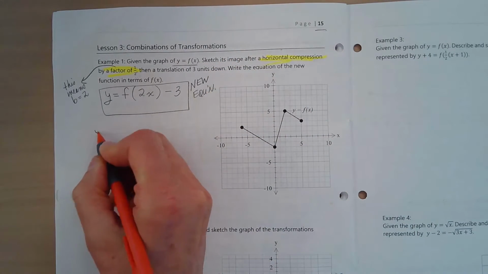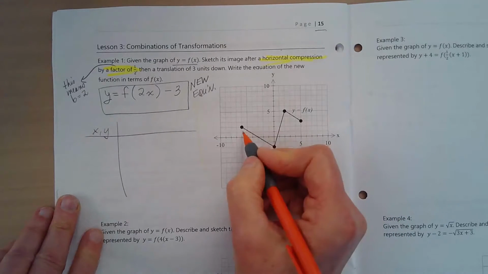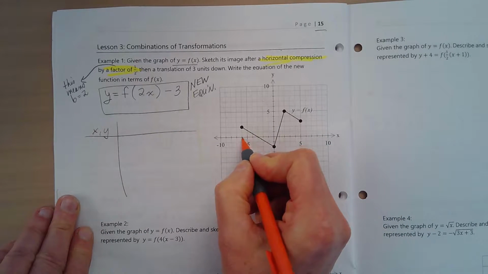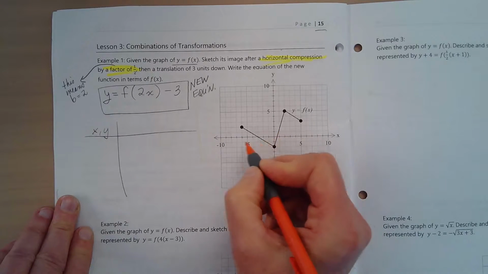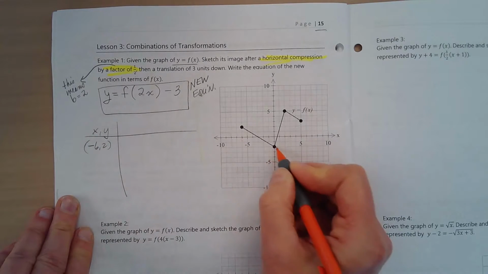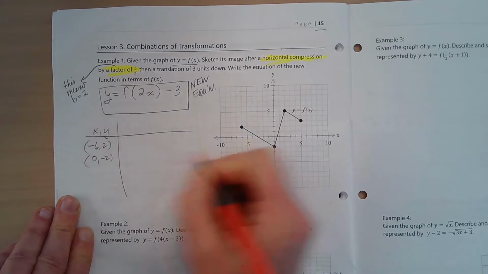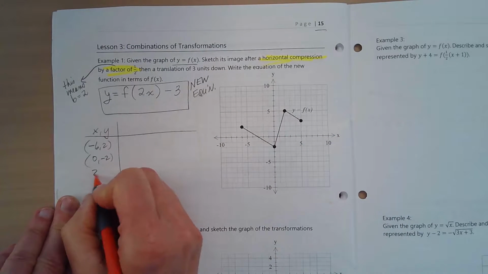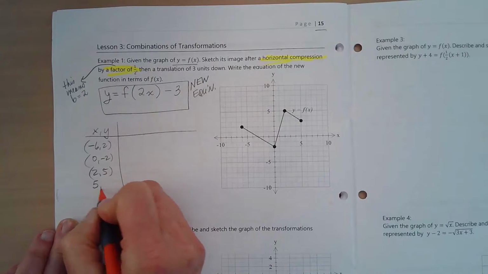And now let's do my graphing. I'm going to stick, like I say, to my mapping approach. So I have to identify my values. One tick is 1 unit, so -6, 2, 0, -2, 2, 5, and 5, 3.